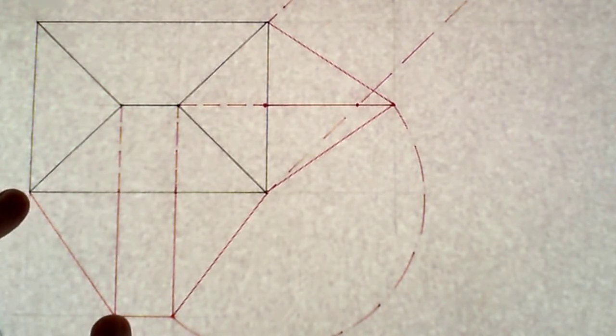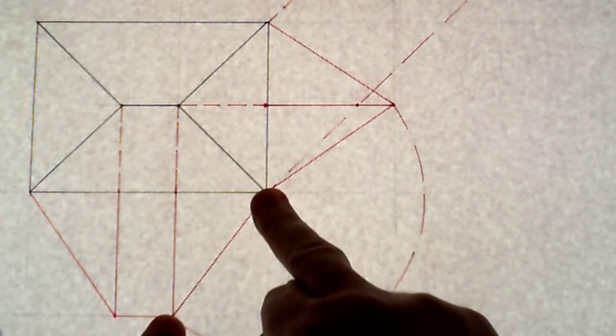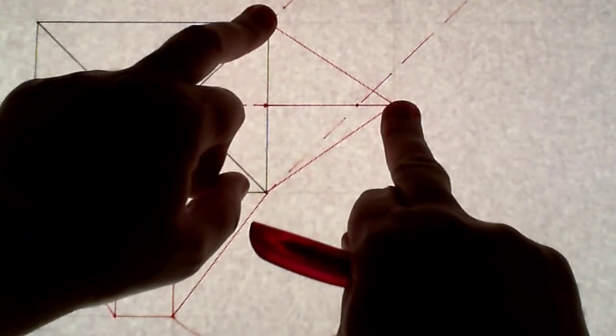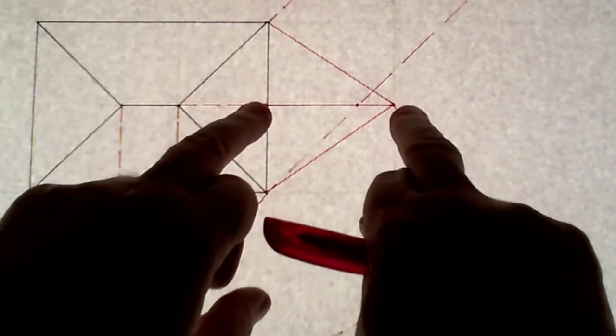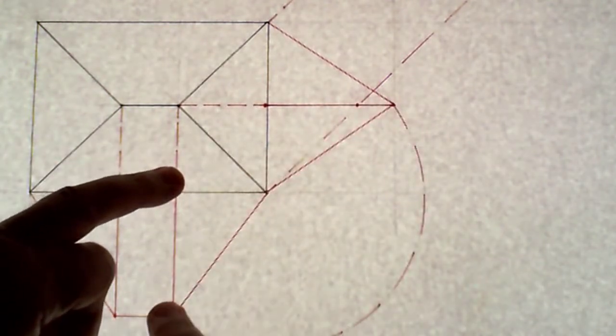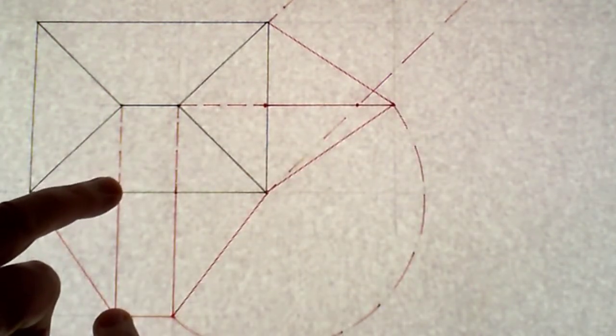Now I've already got the development here. This is a development of the hip rafter here. This is the true length of the common rafter.